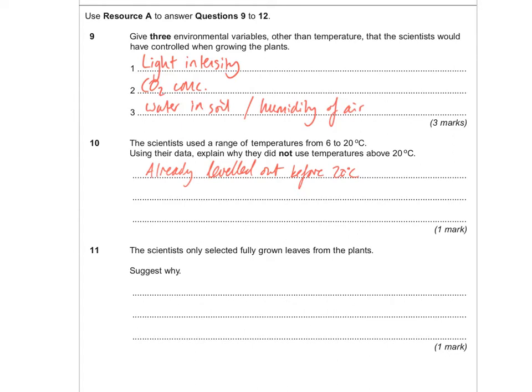For 20 degrees C, well, I could say it's pointless doing more than 20 degrees C because there wouldn't be any further change. The scientists only selected fully grown leaves from the plant. Why? Well, it's just a control variable, isn't it? Why did they not use younger leaves? Well, I can just say that younger leaves may have different stomatal density. Yeah, it's just a control factor. Yeah, it might change as they get older. The number of stomata might change as leaves age. I could say that. Okay.